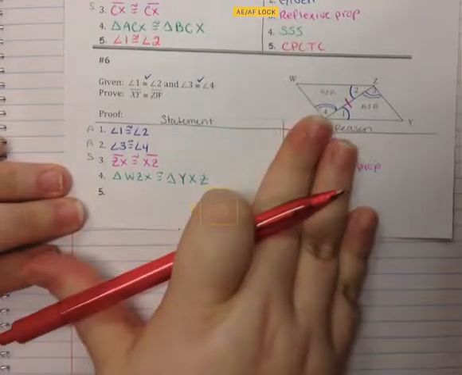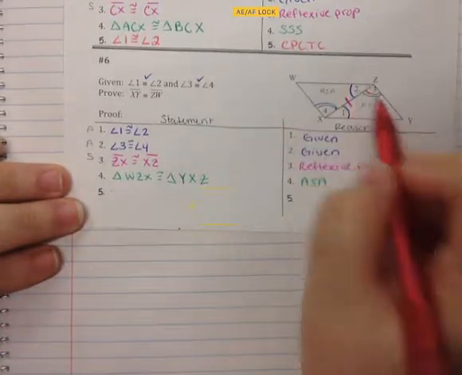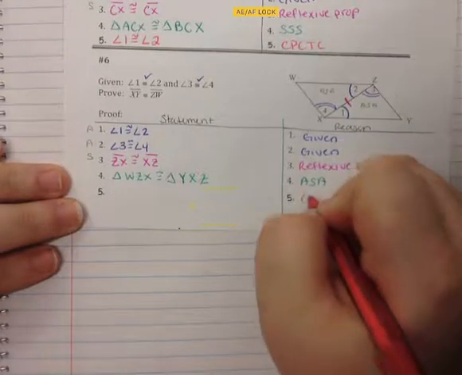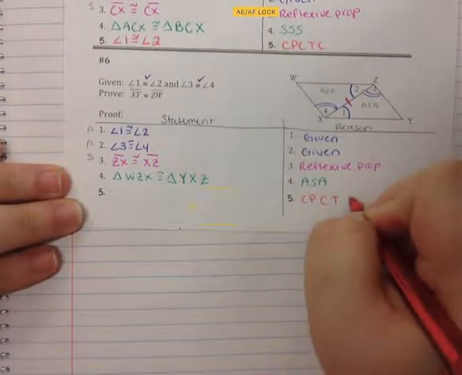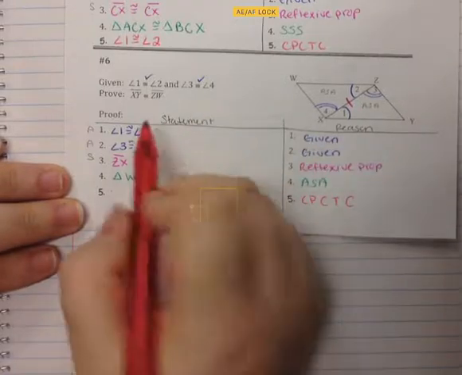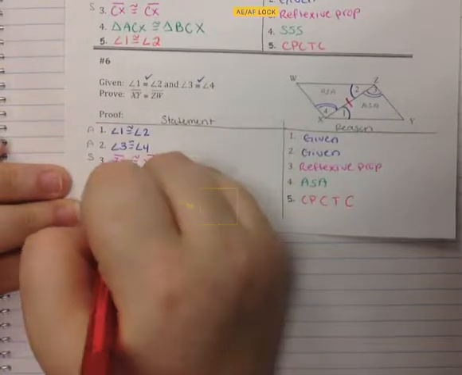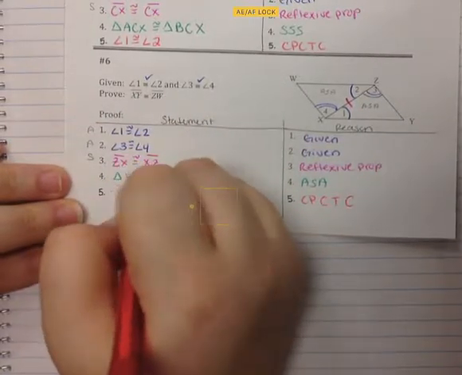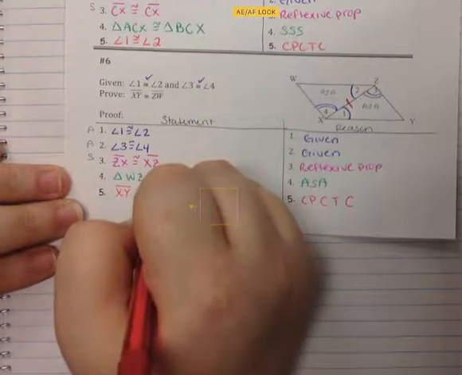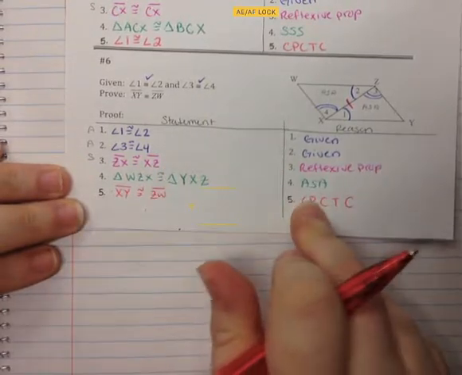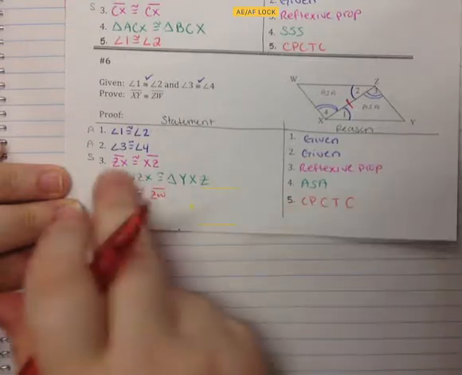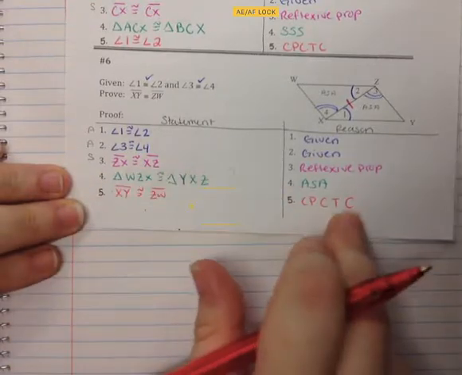So since the triangles are congruent, these are corresponding parts. So our corresponding parts of our congruent triangles have to be congruent. That means that we can say that segment XY is congruent to segment ZW, because the corresponding parts of these congruent triangles, since we've already done that, have to be congruent.